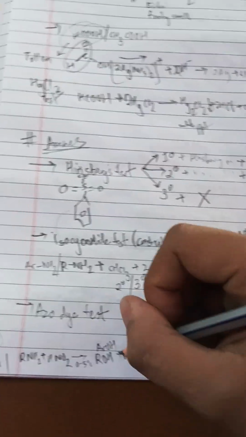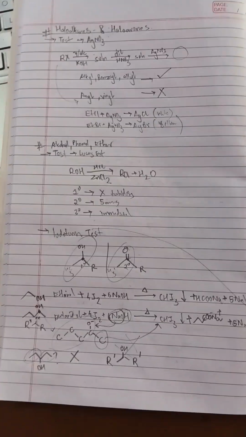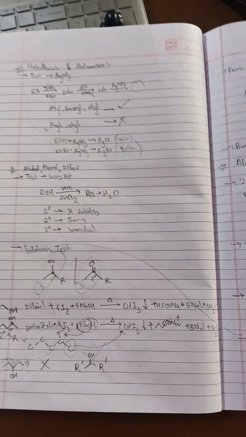Okay, so that's all for these 3 pages, and our syllabus is complete for distinction between things.